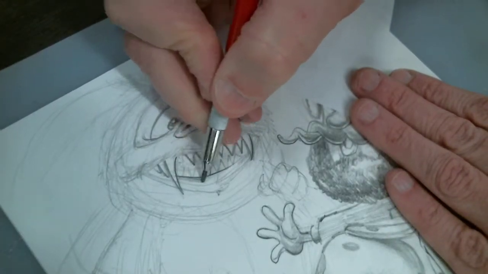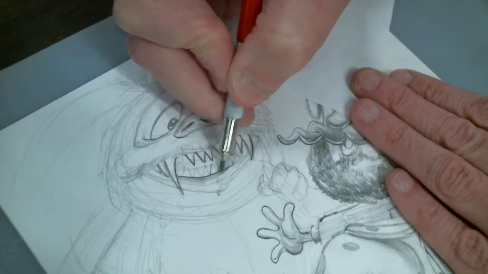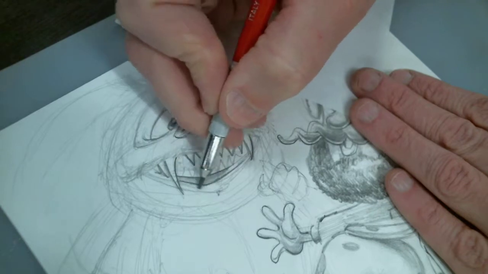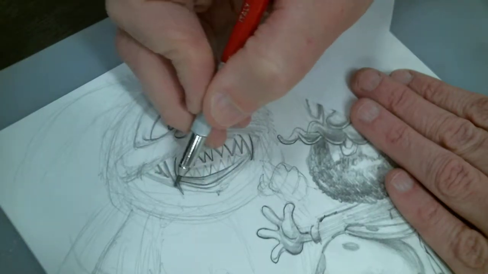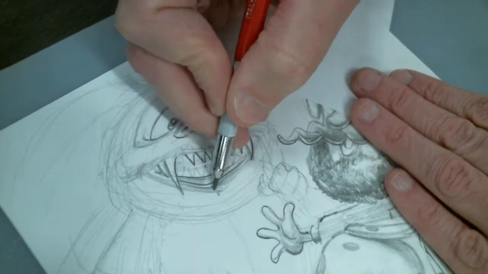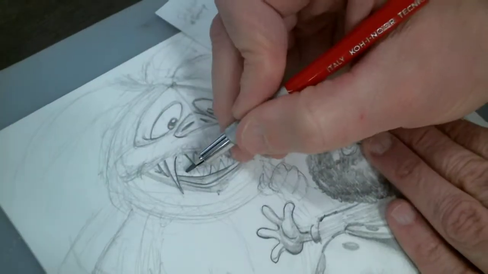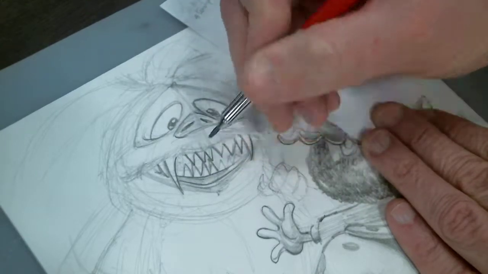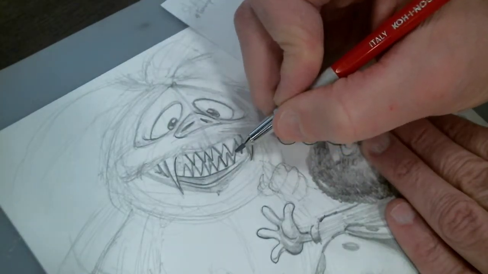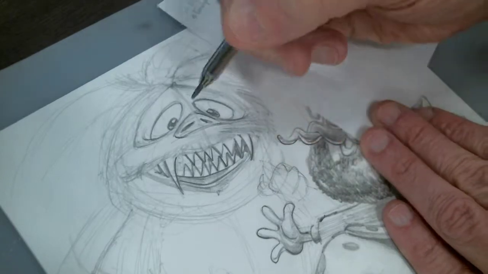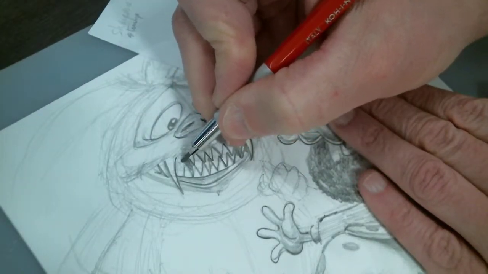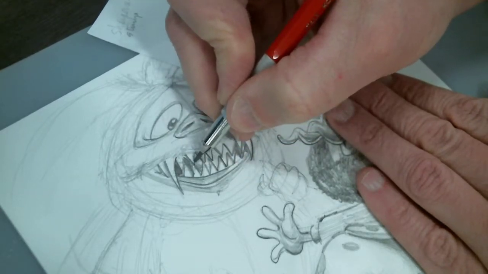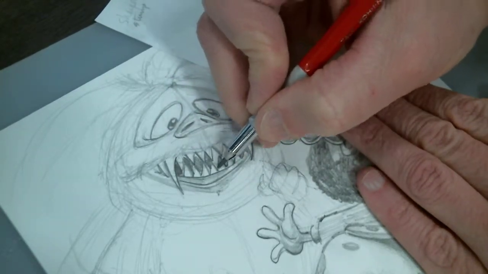And again, here's the gum line going from dark to light, and then dark again to show that lower lip. It's just a matter of the darker the depth shows the distance between the teeth as well as the mouth.